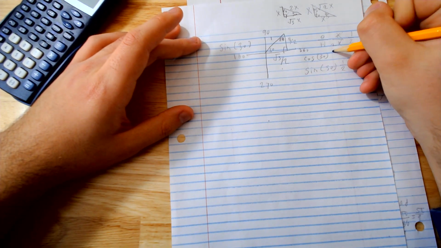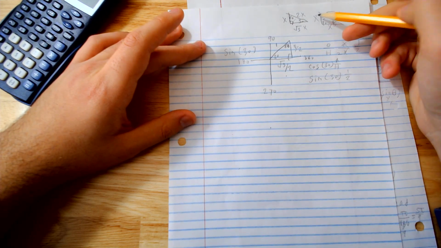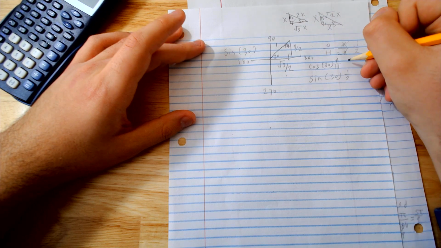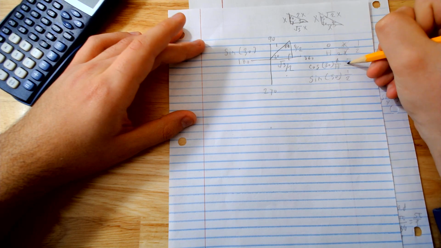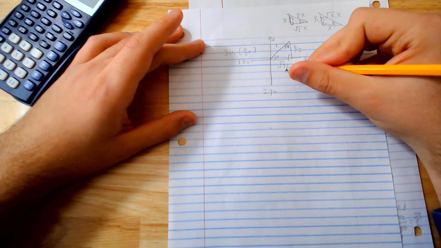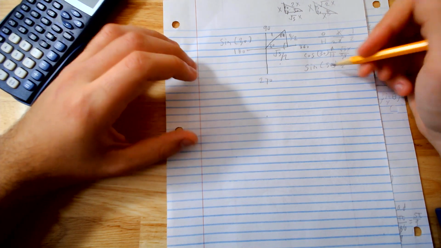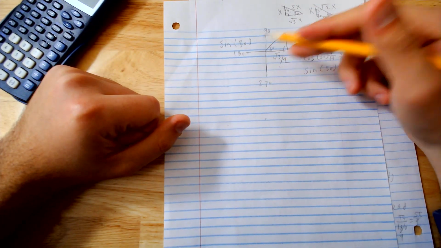adjacent over hypotenuse. Adjacent is our root 3, so we've got root 3 over the hypotenuse. What is our hypotenuse? It's 2x. And there are x's here, so just cross these out. Then we've got root 3 over 2. So that was our cosine. We found our sine and our cosine. So that's how you evaluate sine of 30 or any number.